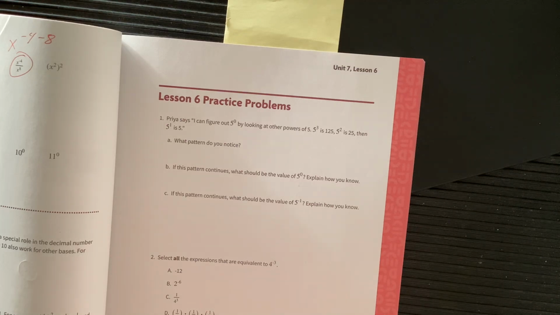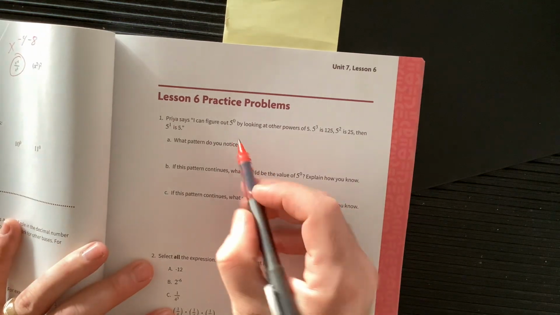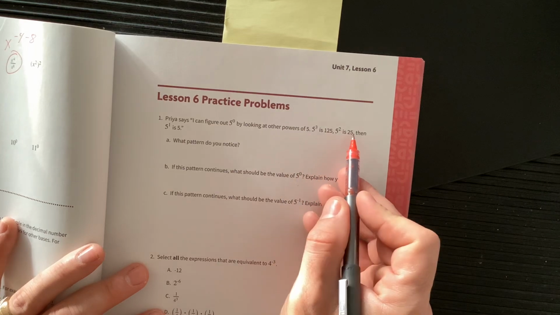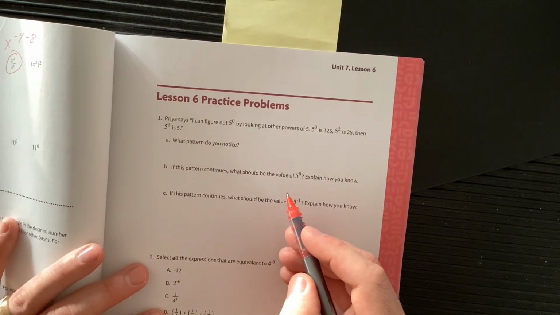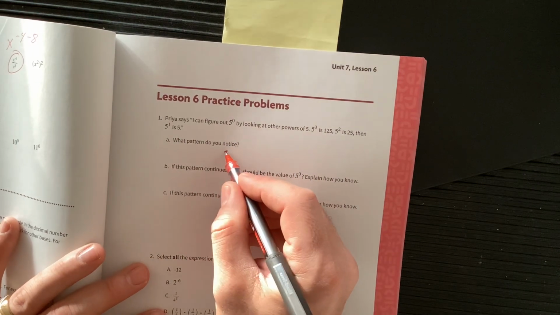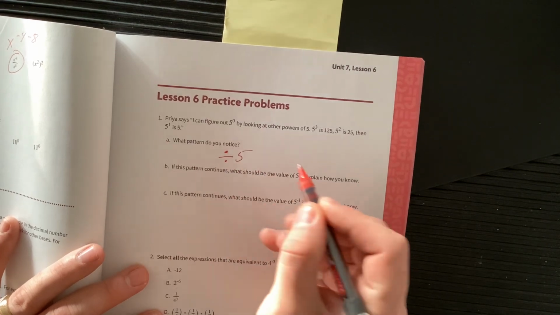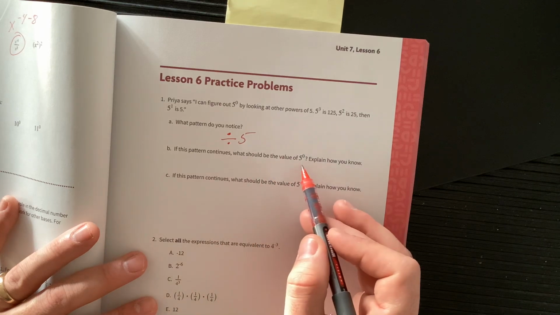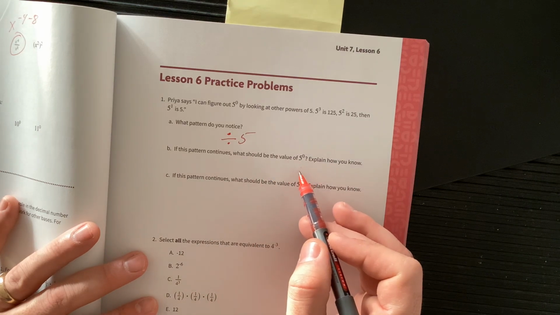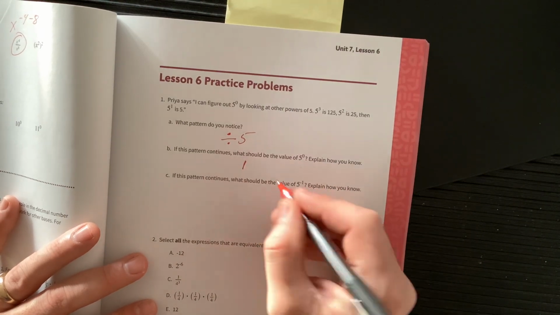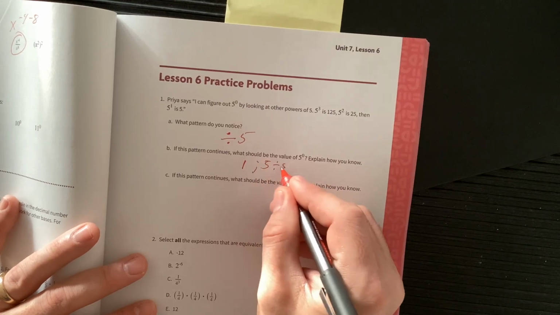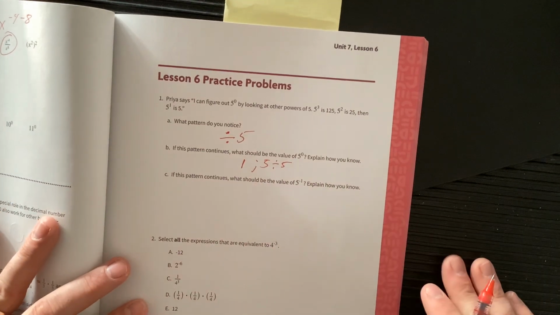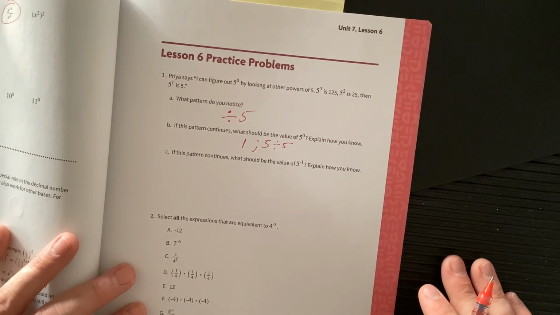Anybody notice a pattern? Is one down by one? Well, the exponent is. How am I getting from 125 to 25 to 5? You're dividing by 5. Right? You're dividing by 5. So if you divide by 5, 5 divided by 5 is 1. If you follow that same pattern, 5 divided by 5 is 1. That's why 5 to the 0 is 1 as well.